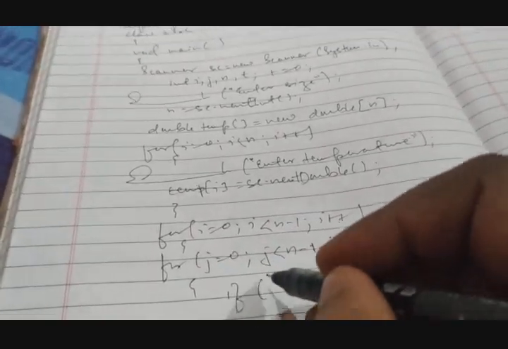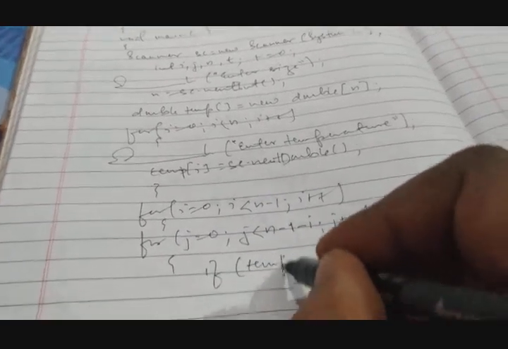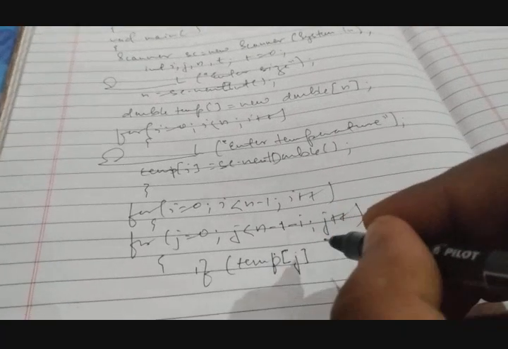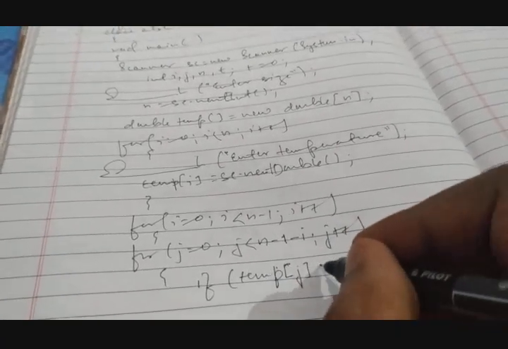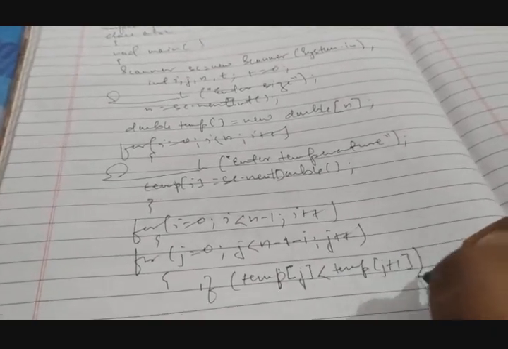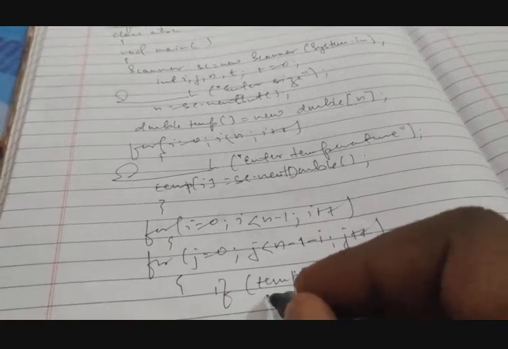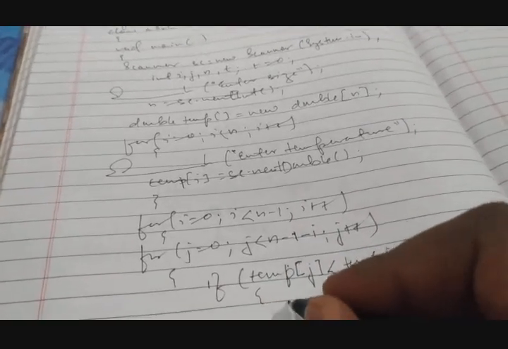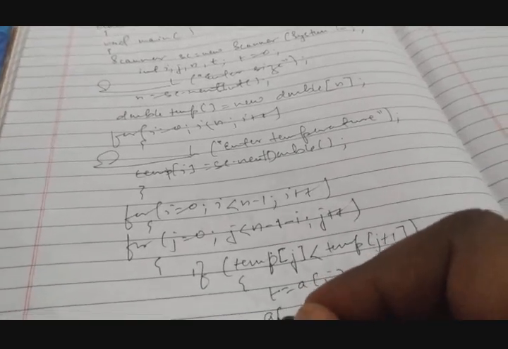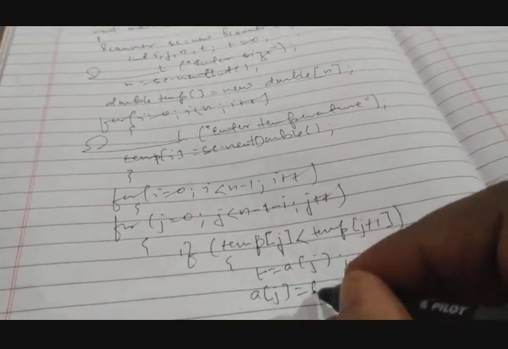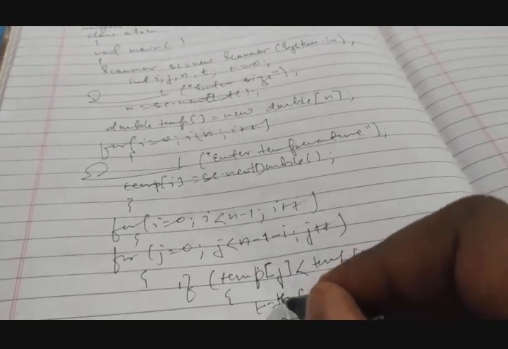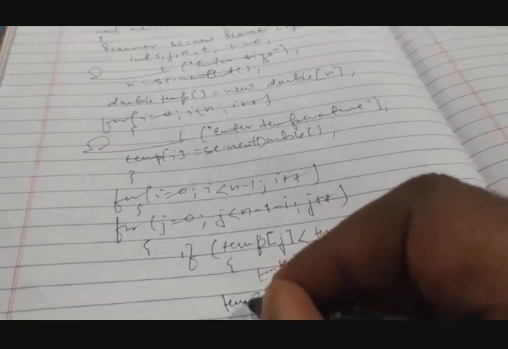If temp of j is less than temp of j plus 1, if this is the case, then t equals to a of j... it is also temp, the array name is temp.